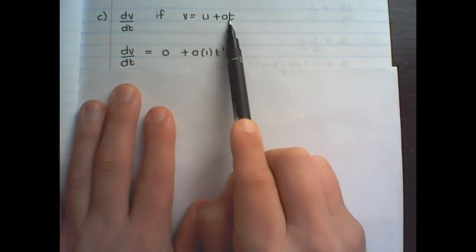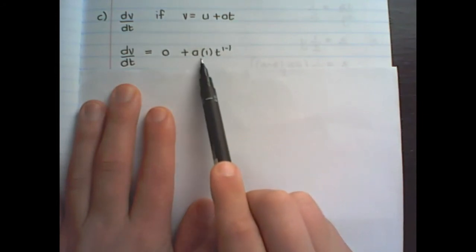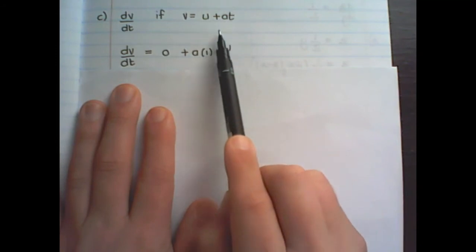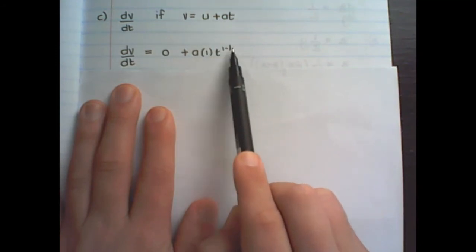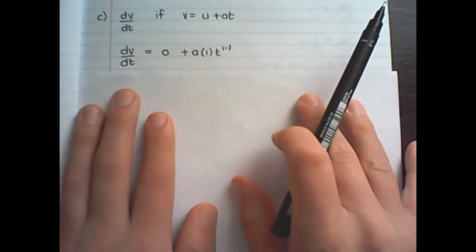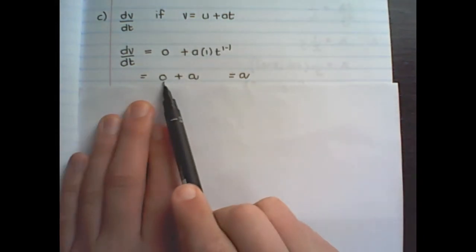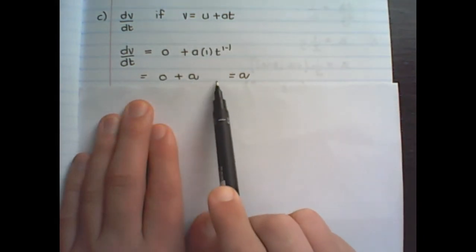We have a times t, so it's a times 1. The exponent of t is 1, and we subtract 1 from the exponent. Therefore, the derivative is 0 + a, or only a.